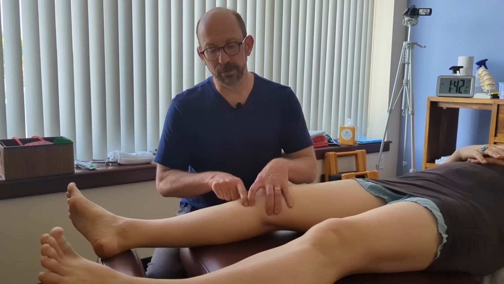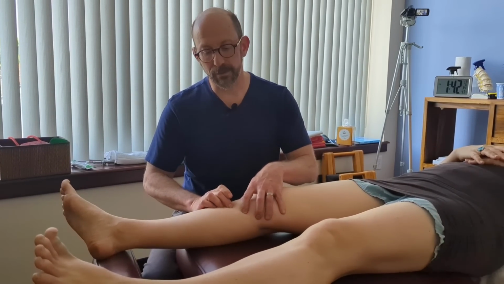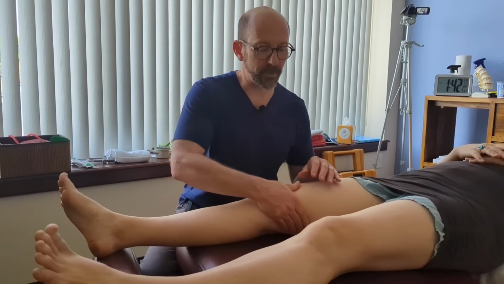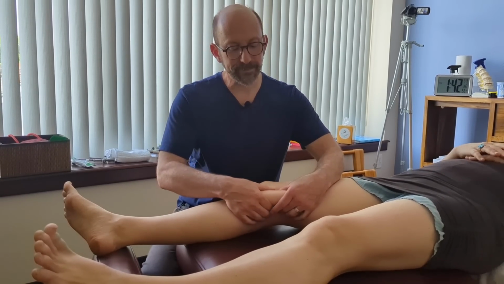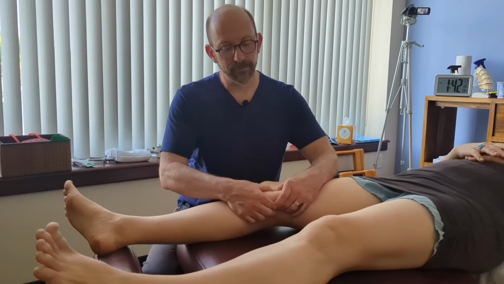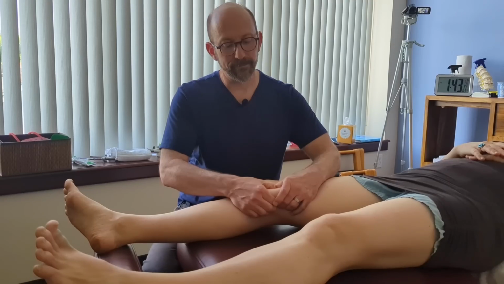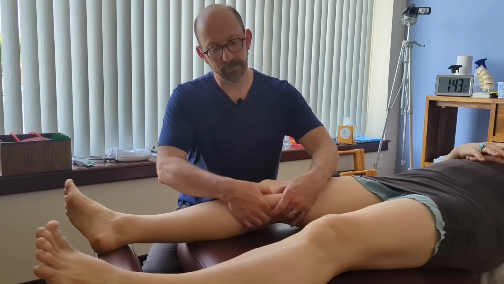Following that, just the posterior border of the pes anserine, right here, all the way till it attaches to the tibia. Good. That was good. That was fruitful. We're going to do that again, okay? Okay.